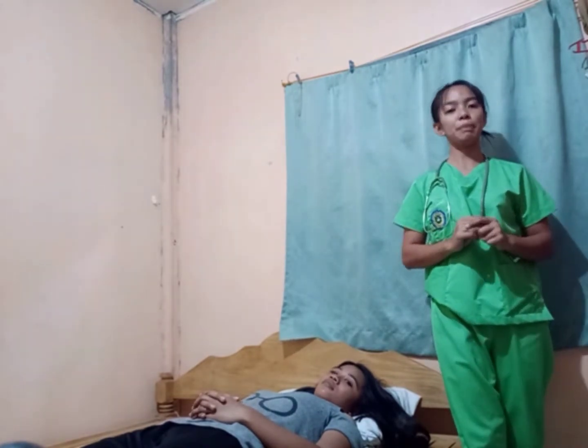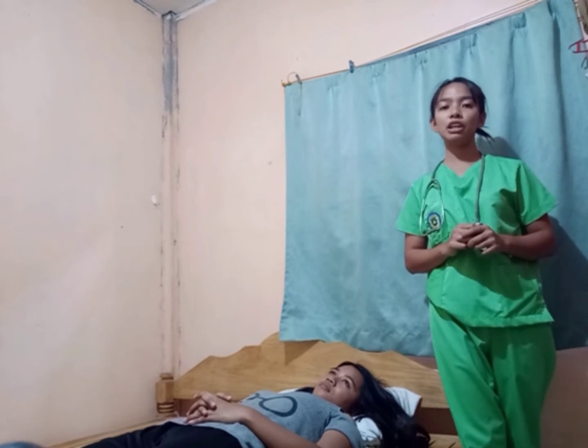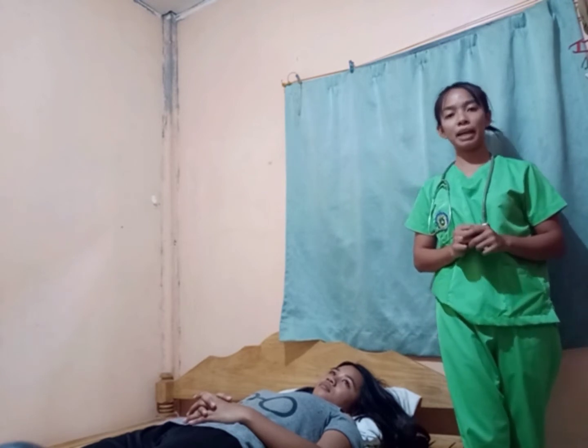Okay, next, I'm going to palpate the carotid of the patient, and by doing that, I am going to use my index and middle finger to palpate the carotid arteries.